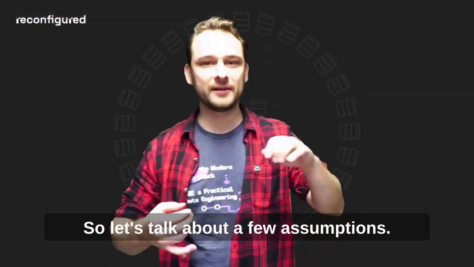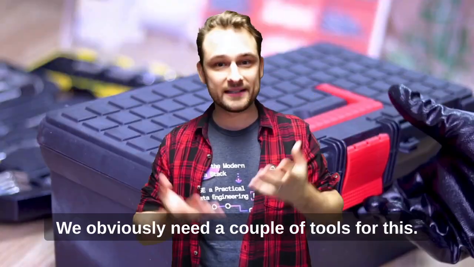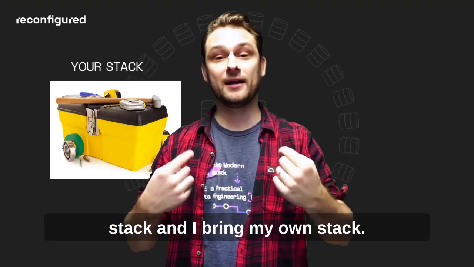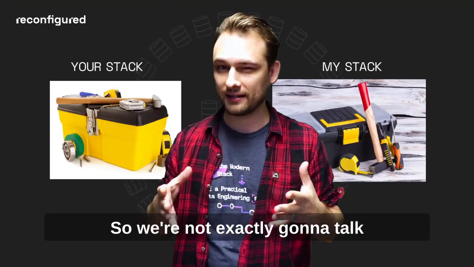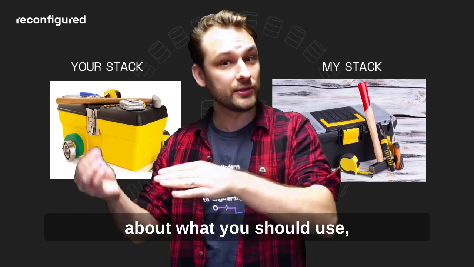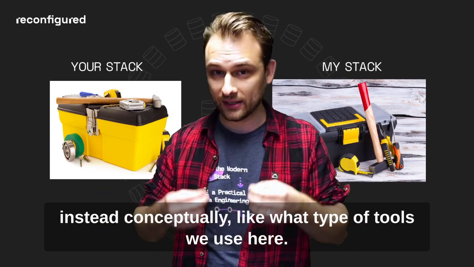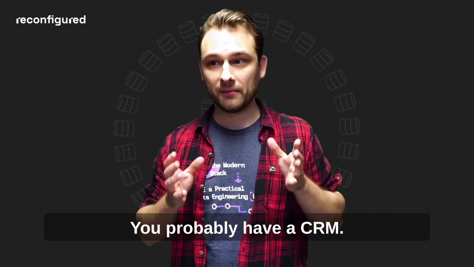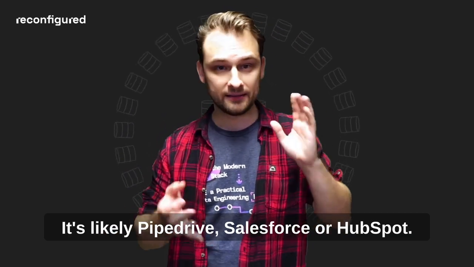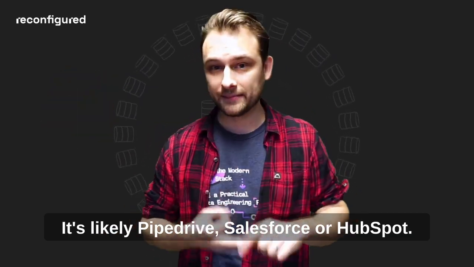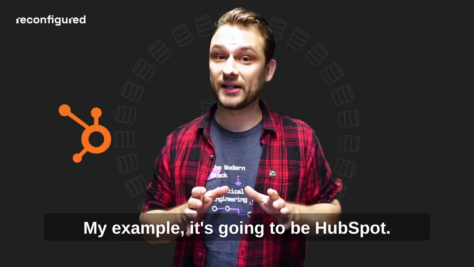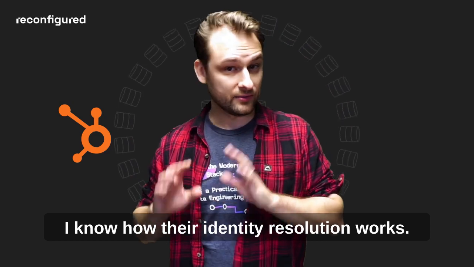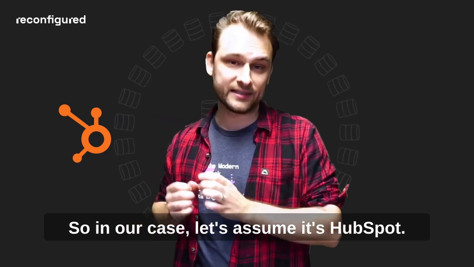So, let's talk about a few assumptions. We obviously need a couple of tools for this, and I assume you're bringing your own stack, and I bring my own stack, so we're not exactly gonna talk about what you should use. Instead, conceptually, what type of tools we use here. You probably have a CRM. It's likely Pipedrive, Salesforce, or HubSpot. My example is gonna be HubSpot. Most familiar with that, and I know how their identity resolution works. So in our case, let's assume it's HubSpot.